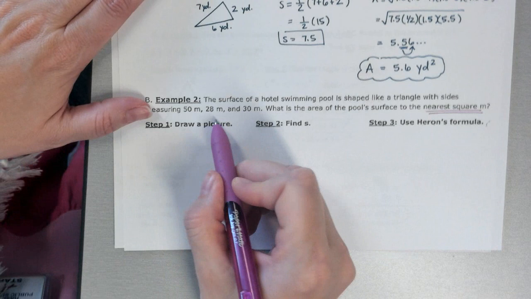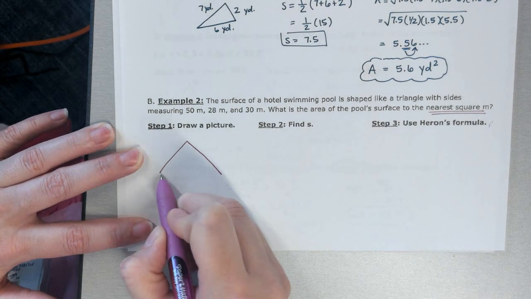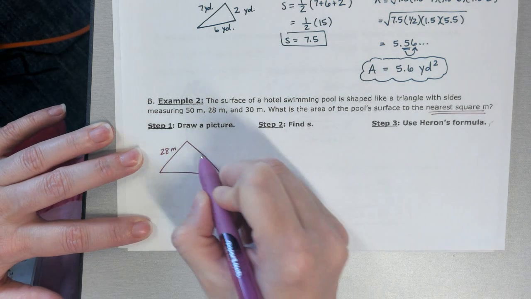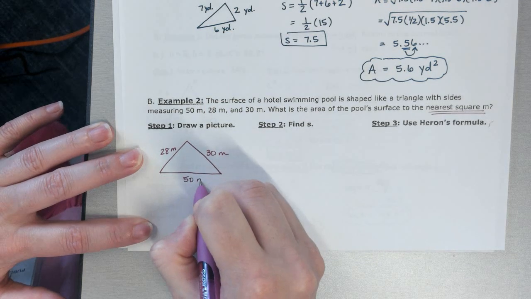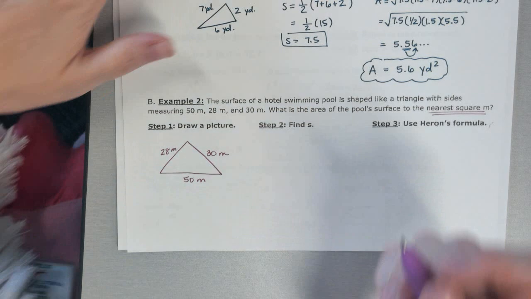Alright, so let's draw a picture. Again, the scale isn't super concerning to me. So you have the 28 meters, the 30 meters, the 50 meters. Okay, 50 should be your longest side.